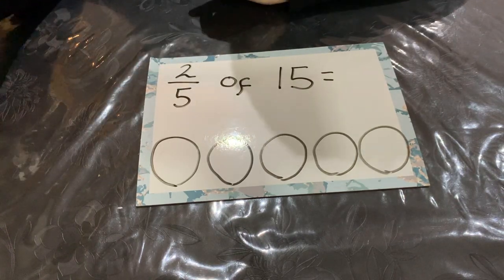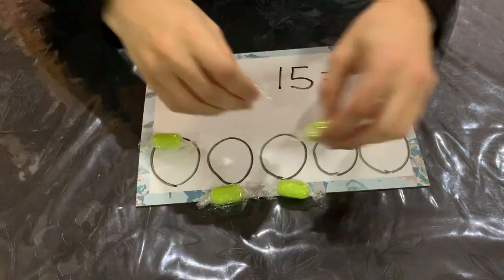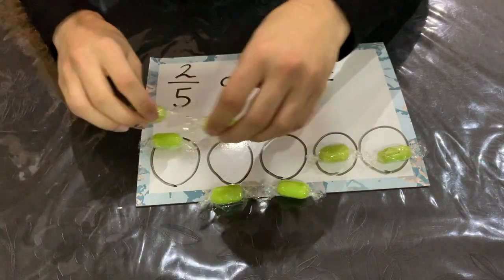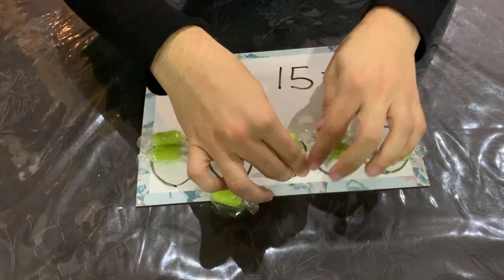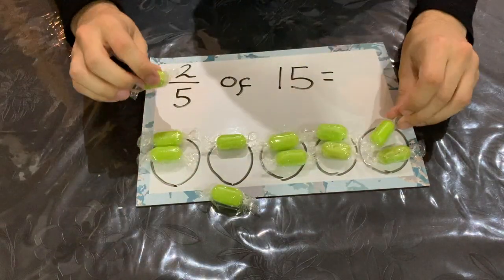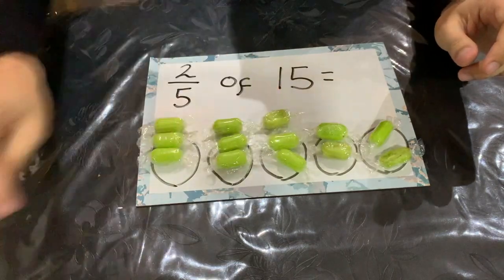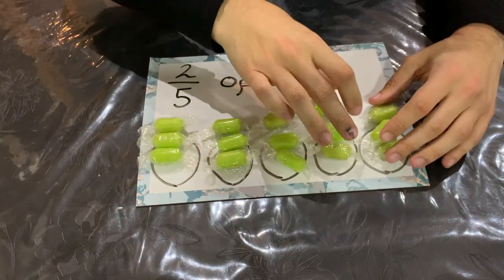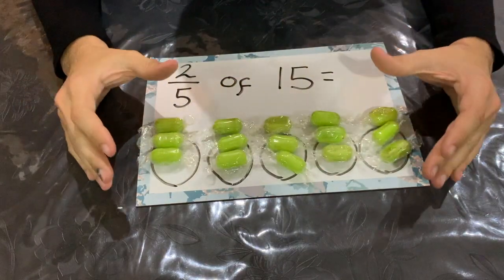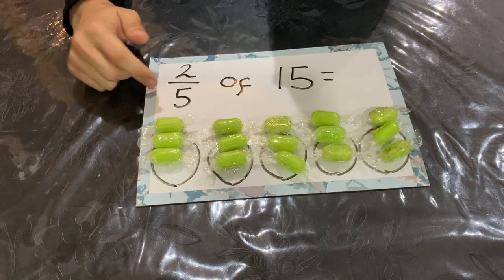So let's do the same again. 1, 2, 3, 4, 5, 6, 7, 8, 9, 10, 11, 12, 13, 14, and 15. So I've got 15 altogether now, and I want to know what 2/5 are.